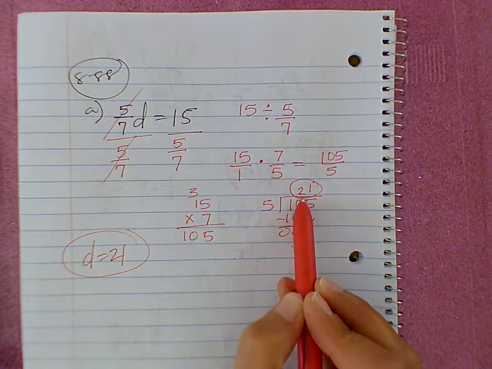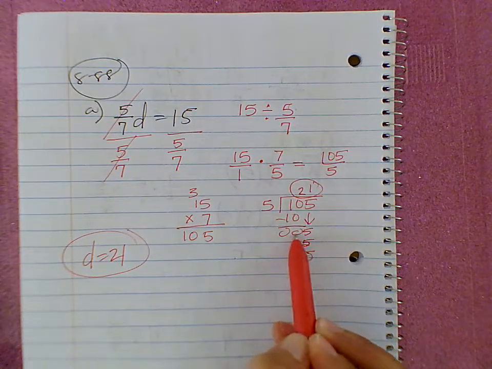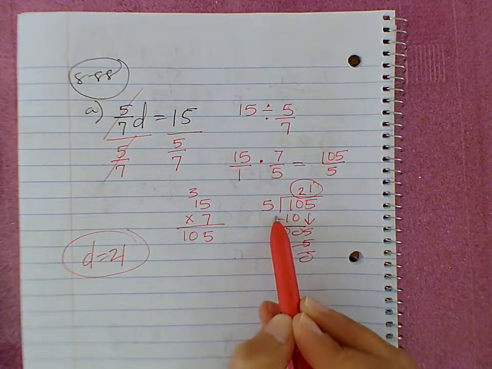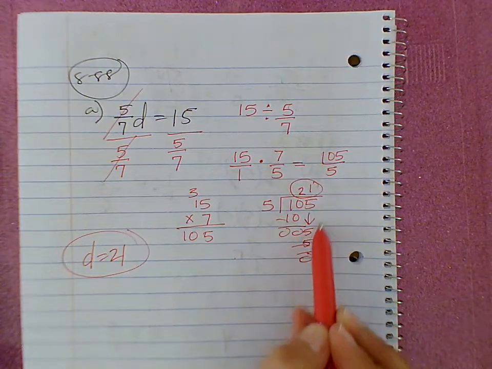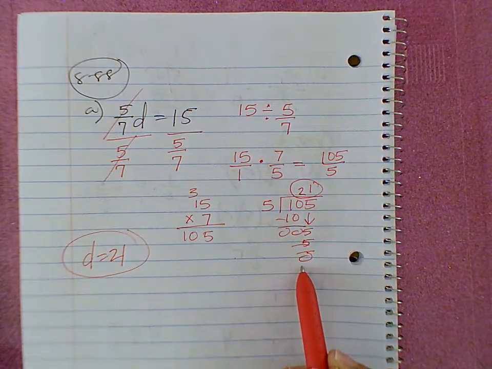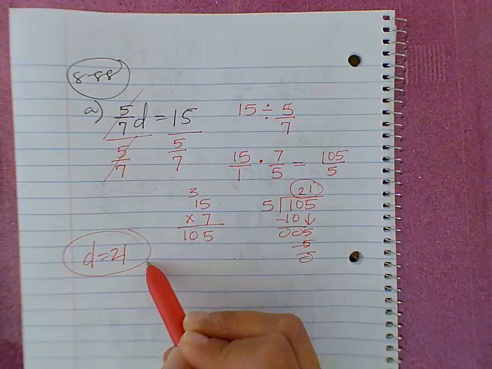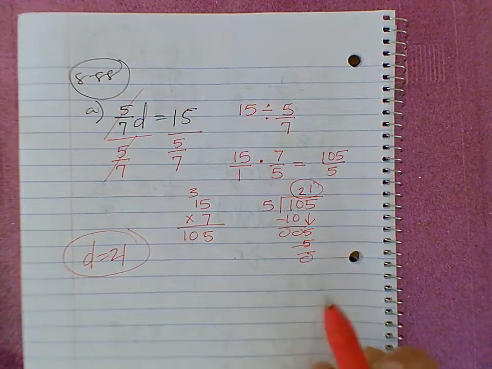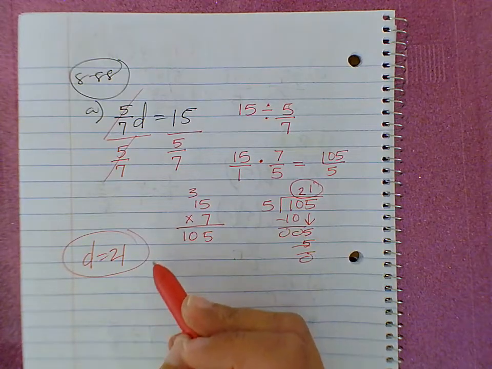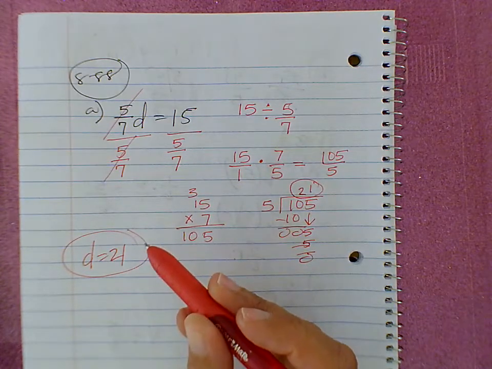5 went into 10 2 times, which is 10. Left me with nothing, so I dropped down the 5. 5 goes into 5 1 time, which is 5. I'm done. There's nothing left over, so it's 21. So D is equal to 21. In this case, there were no units, so no units are necessary. Just D is equal to 21.